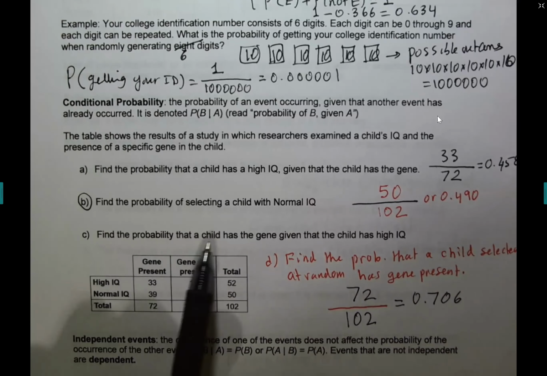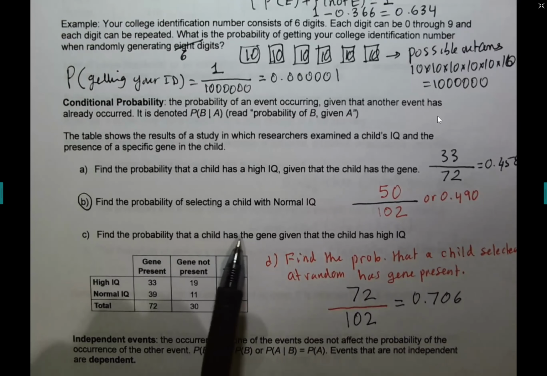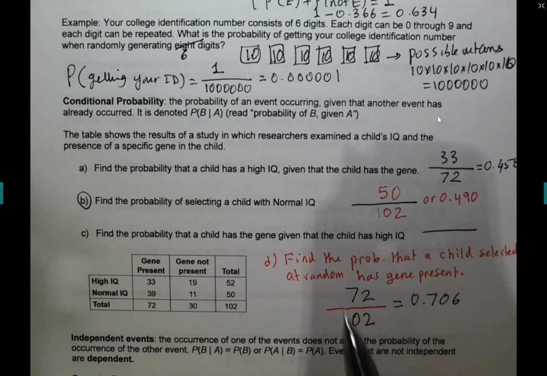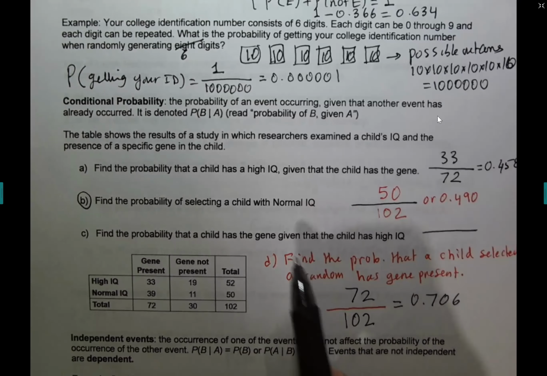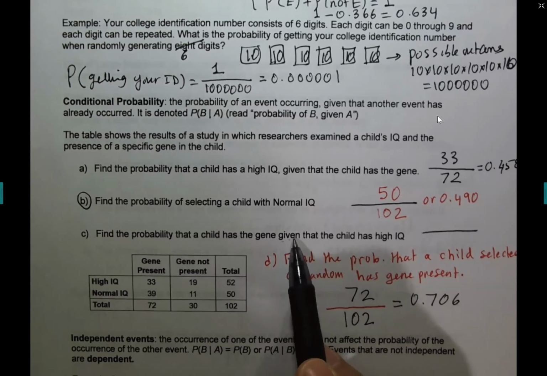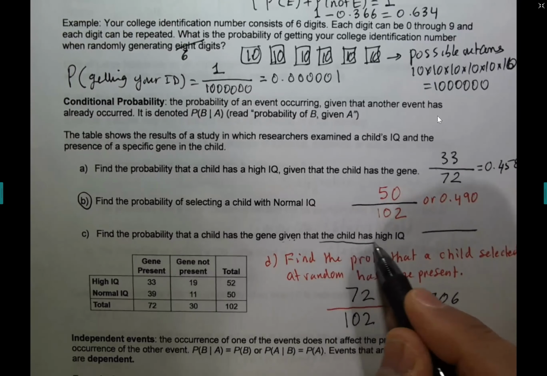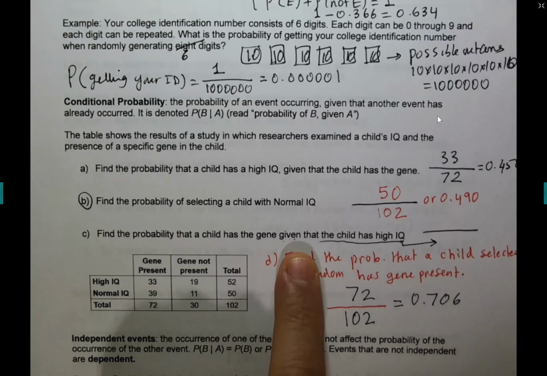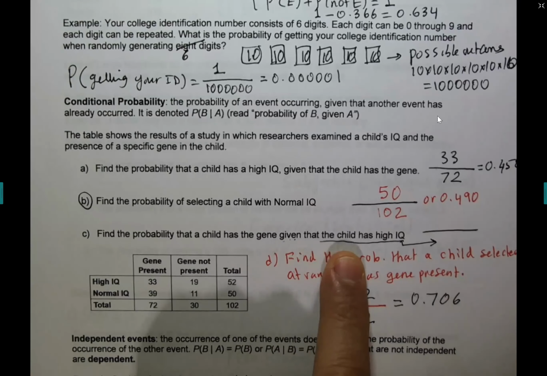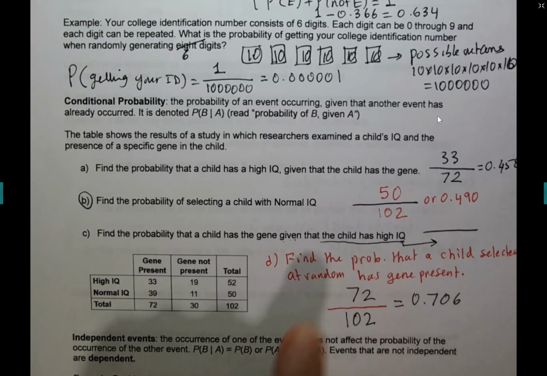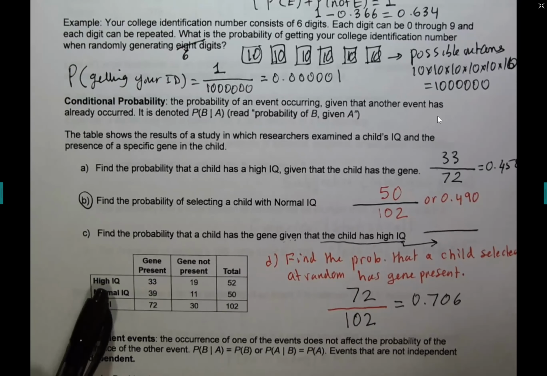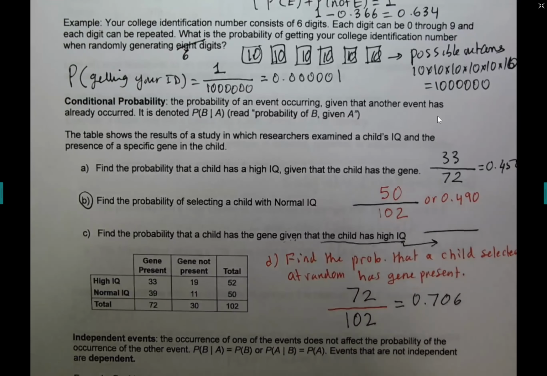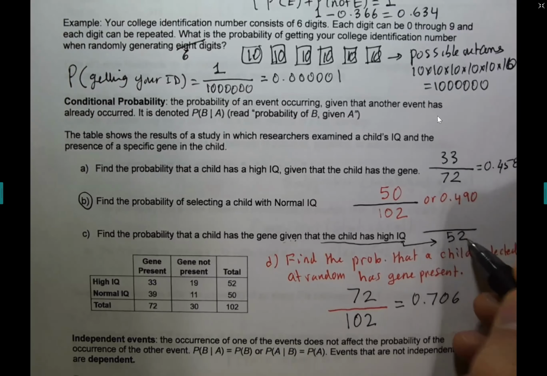Find the probability that the child has the gene given that the child has high IQ. Okay, guys, here's the trick. Let me show you how to answer this question. Whatever comes after given goes to the denominator. So he's putting a condition on us. He tells us you only can select from the group of children who have a high IQ. How many children total, guys, have a high IQ? You can see it's 52. So that's a 52 goes here.